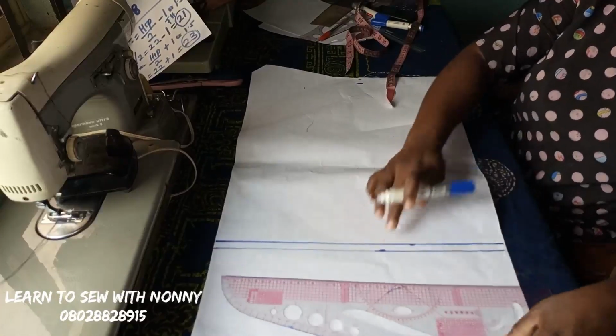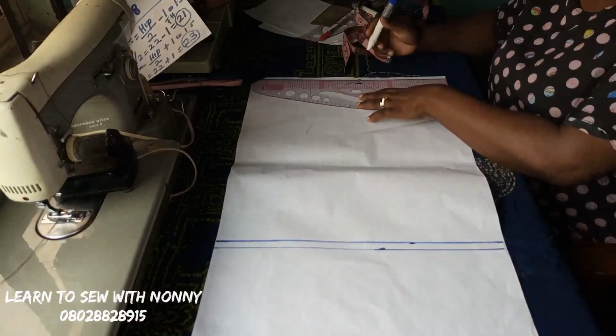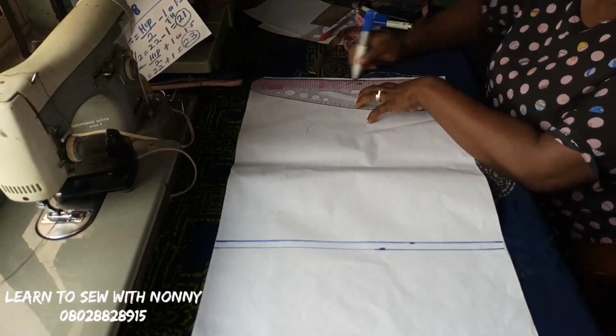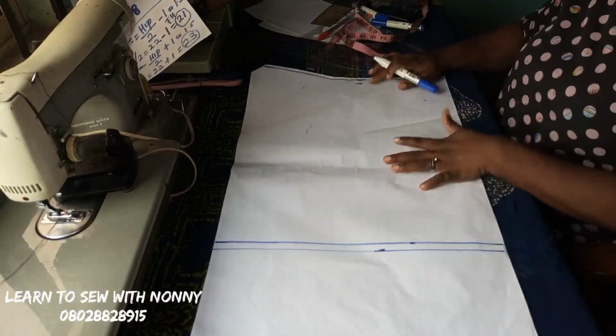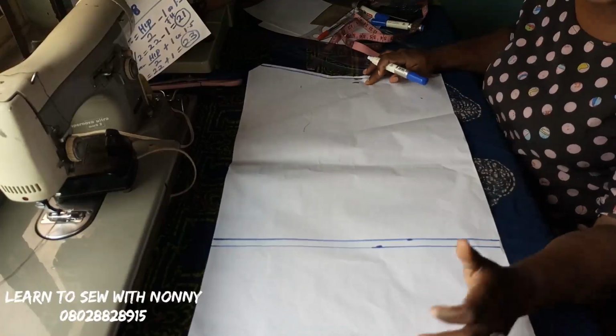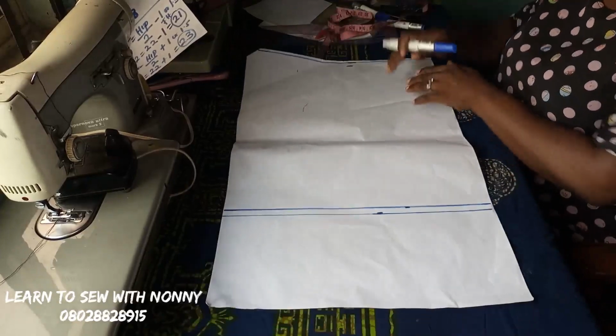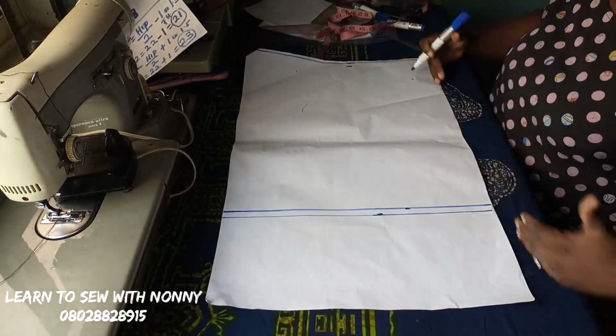So this becomes my hip. And this becomes the length of my skirt, where this is the waist. Okay, so I'm going to start drafting. This is my center front.